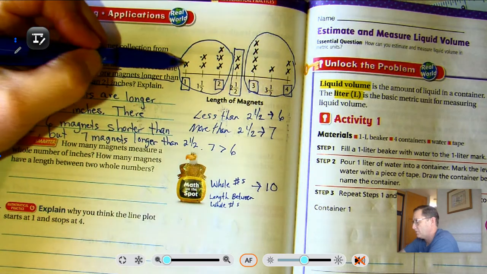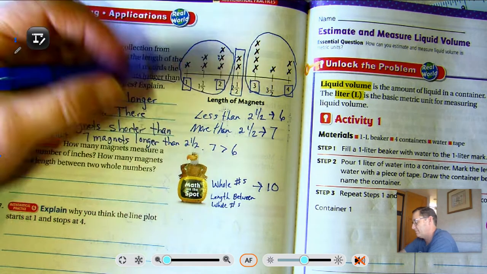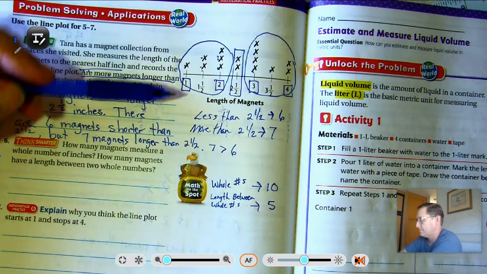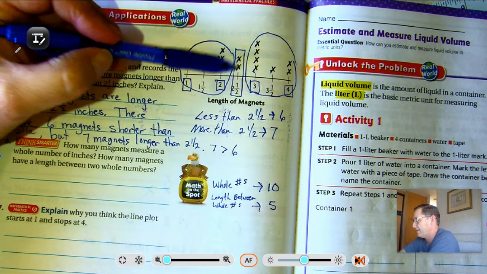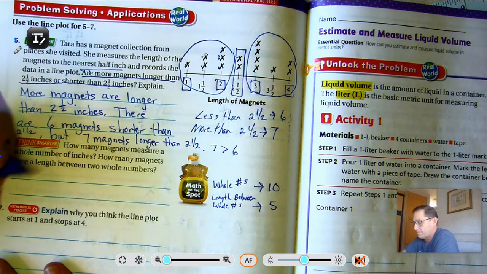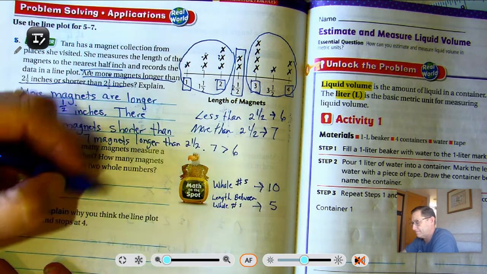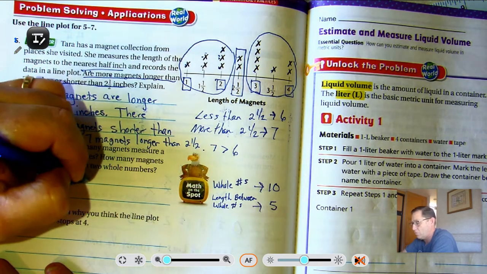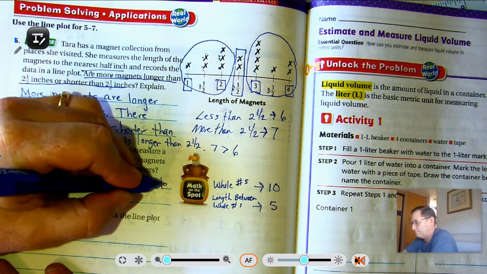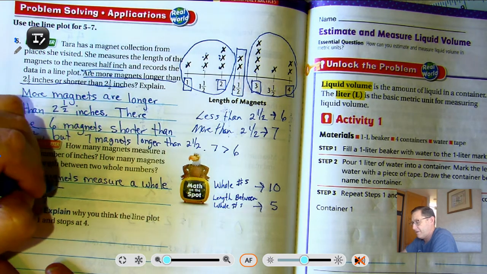So how many X's are there? Well, we just count those. 1, 2, 3, 4, 5. 5. So were there 15 magnets? 1, 2, 3, 4, 5, 6, 7, 8, 9, 10, 11, 12, 13, 14, 15. Yep. 10 magnets measure a whole number. 5 magnets measure between two whole numbers.